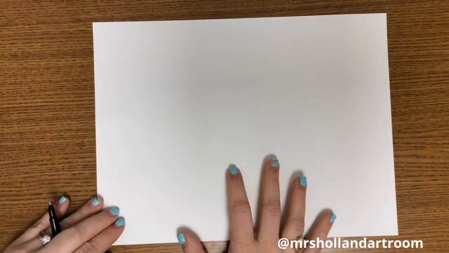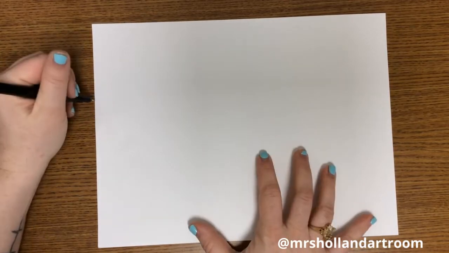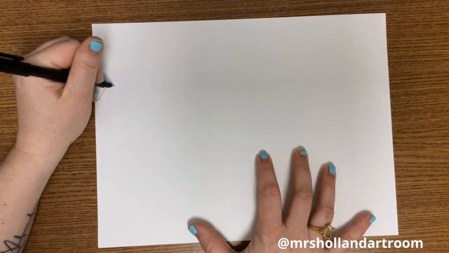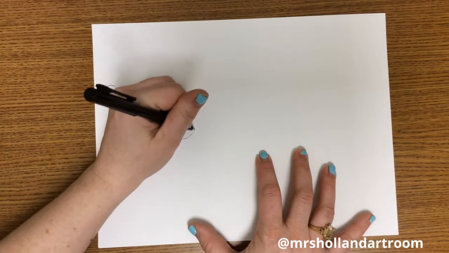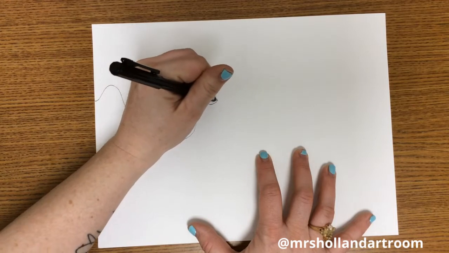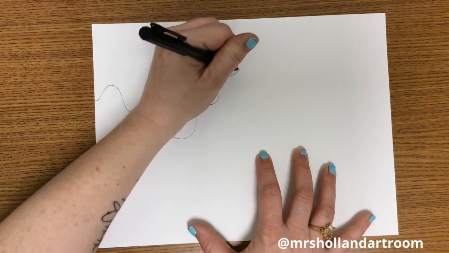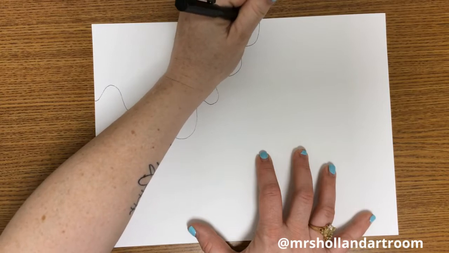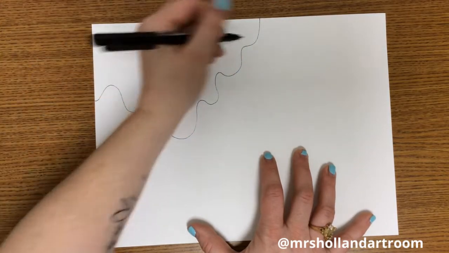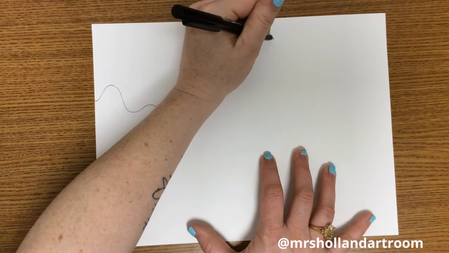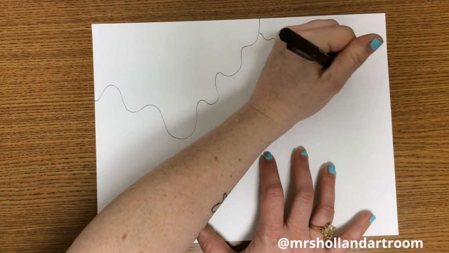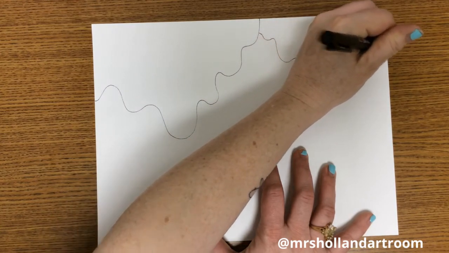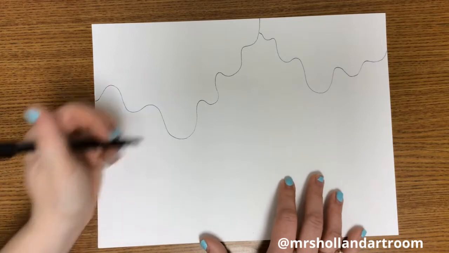For this project, what you're going to need is a piece of paper, and I recommend using a fine tip marker or a pencil to start with if you want. And all you're going to do is create some different drips. So I'm just kind of making some wavy lines, and I create a drip here. Then off of the other one, I'm just going to slowly grow and make a wavier line to create a drip off that corner as well. And I'm going to continue.